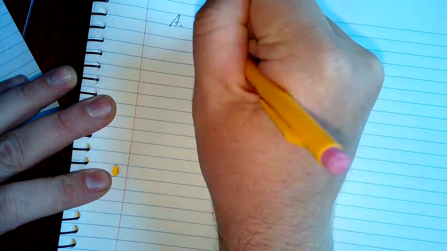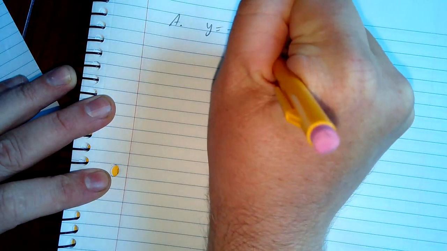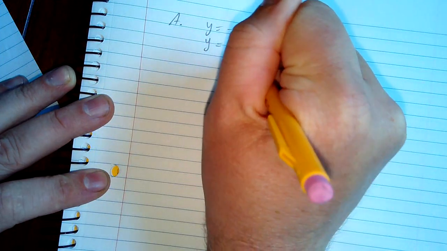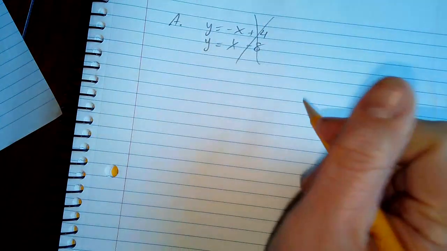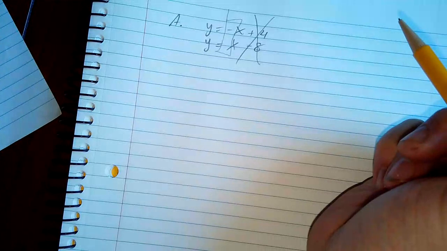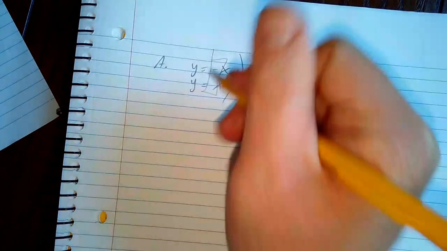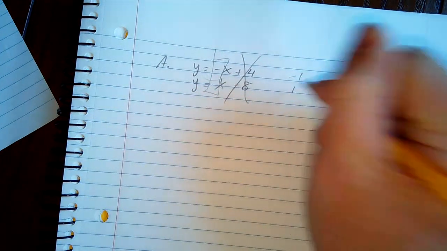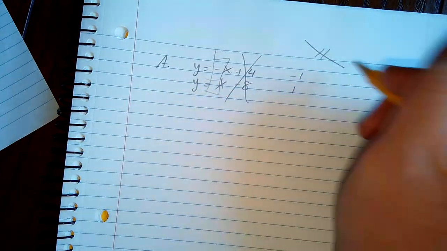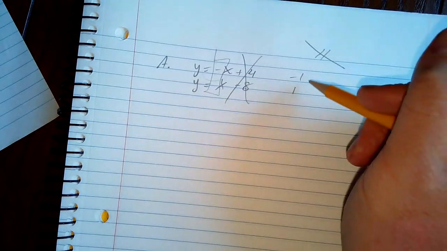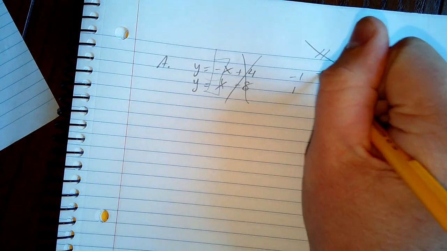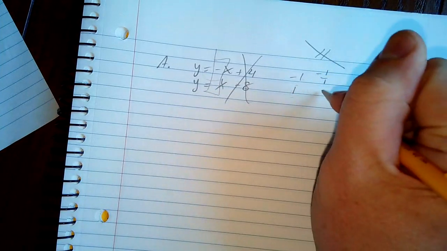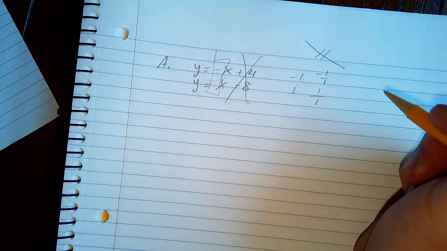A says y equals negative x plus 4, and the other one says y equals x minus 8. We don't really care about this stuff. We just need to see if these are the same slopes or opposite reciprocals. Well, what is that? This first one's a negative 1. The second one's a positive 1. So I know that they're not parallel. Are they opposite reciprocals? Well, if I make this one a whole number, negative 1 over 1, and this one a fraction, I go 1 over 1.